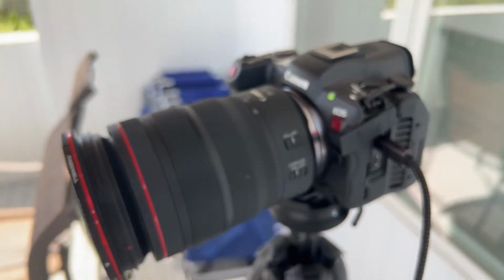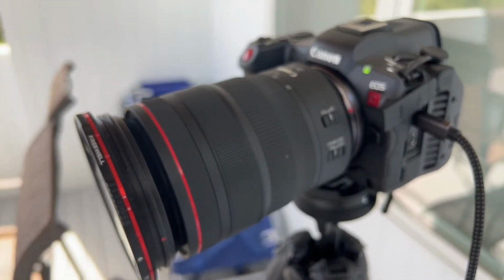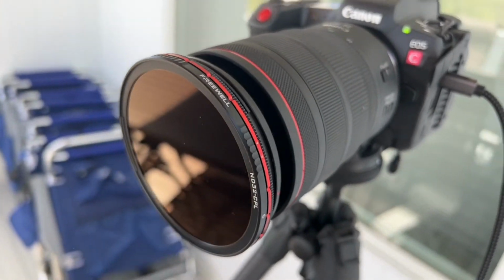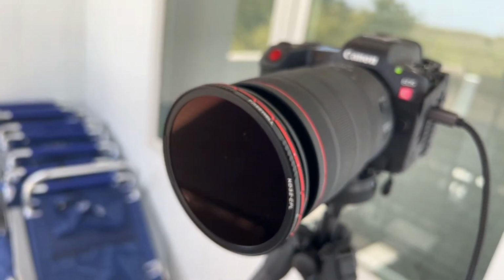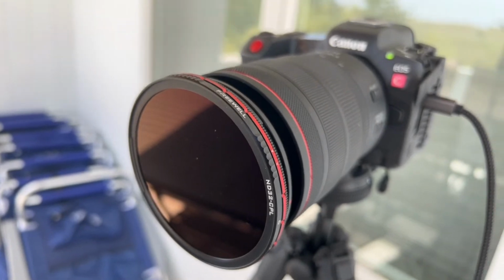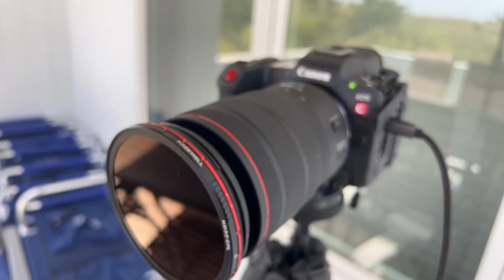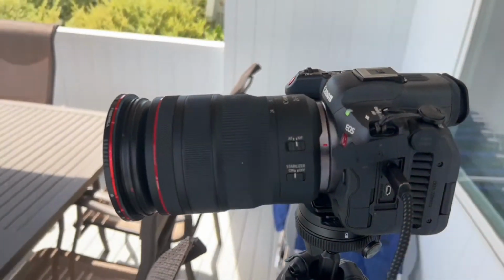I've got a new R5, sorry, not RF lens here, and then I've got a Freewell circular polarizer on there, just to darken and control the light and get a bit of a nicer picture. Hopefully you're seeing that all right.